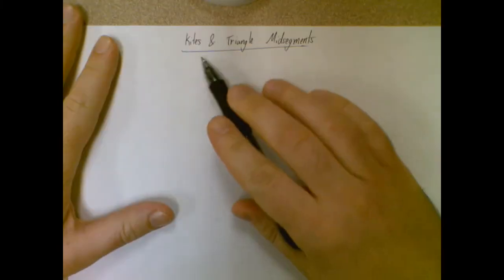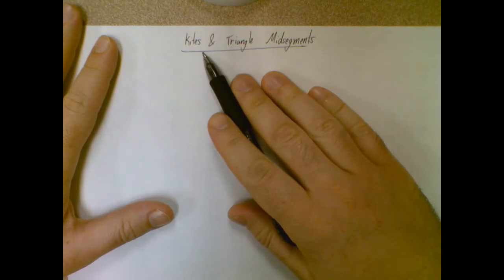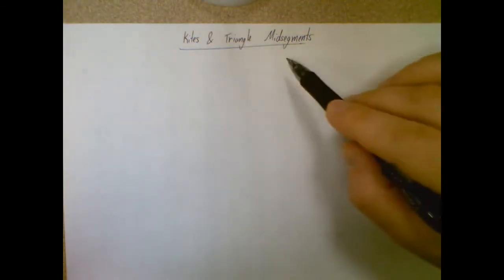So today we're going to be looking at the kites and triangle mid-segments. The kites are the first of our quadrilaterals we're going to look at, and they're a little odd in how they work, but we're going to look at those. And then we're going to look at triangle mid-segments, which is jumping back a little bit to triangles, but it leads into another one of our shapes that we're going to look at next.